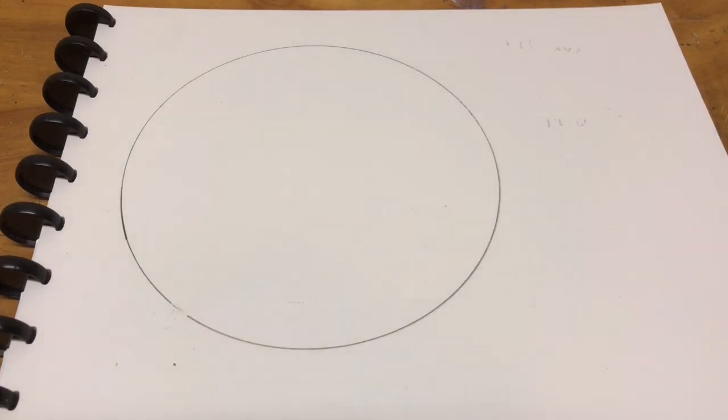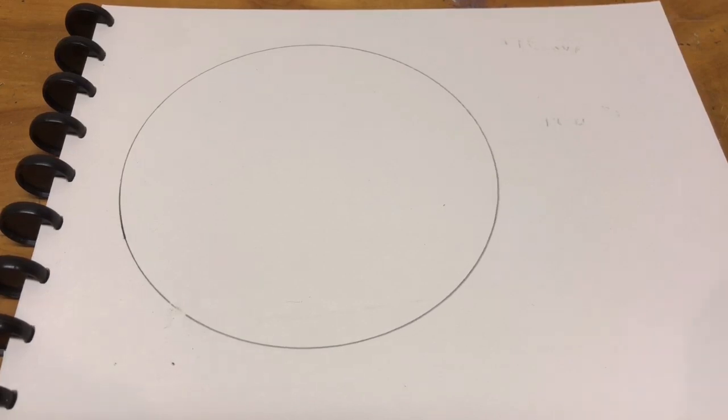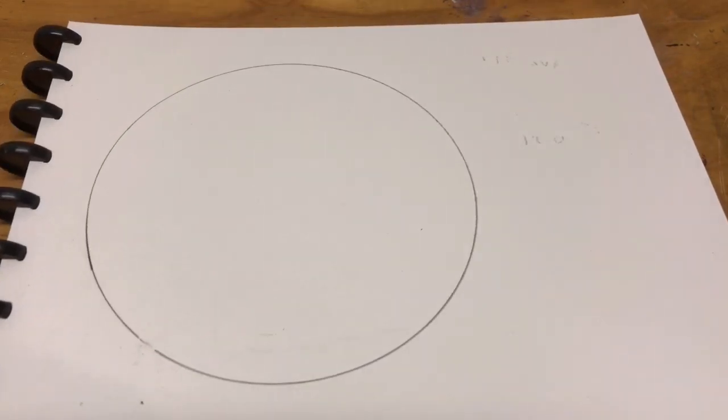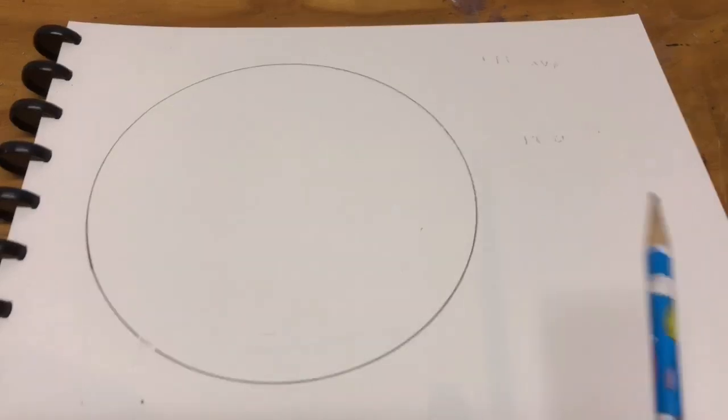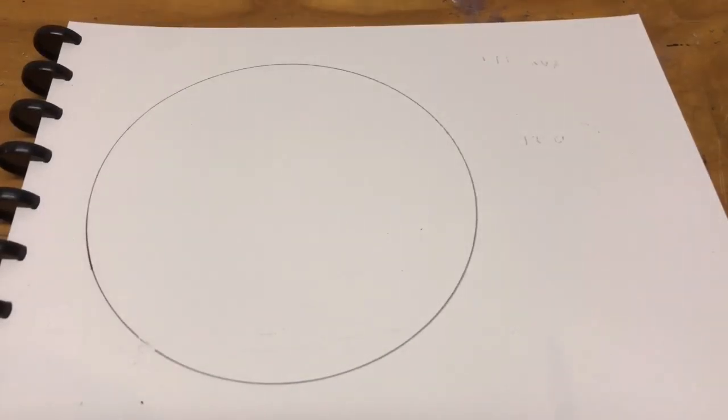Good job. So now we have all of our spheres sketched out. We have that basic drawing completed. And we're going to go ahead and get started. If you haven't gotten to this point, again, pause and go get your tracing materials.